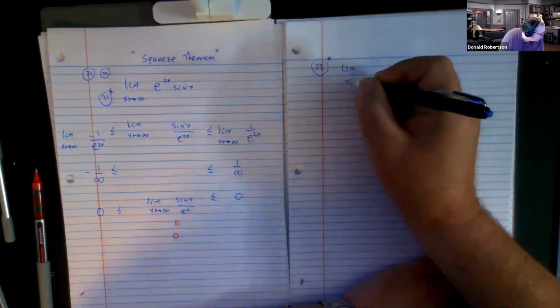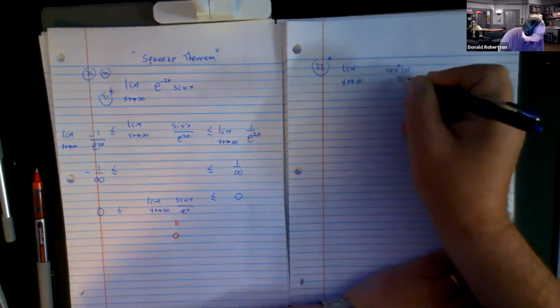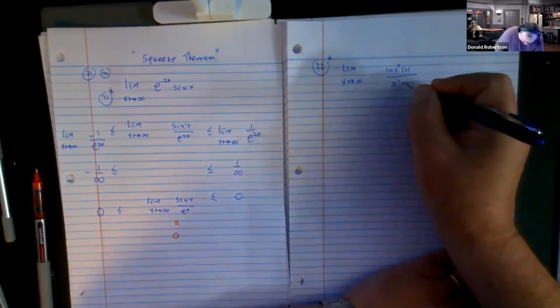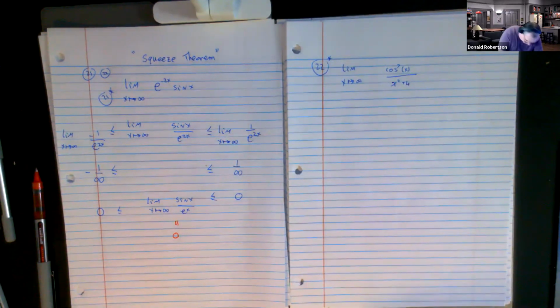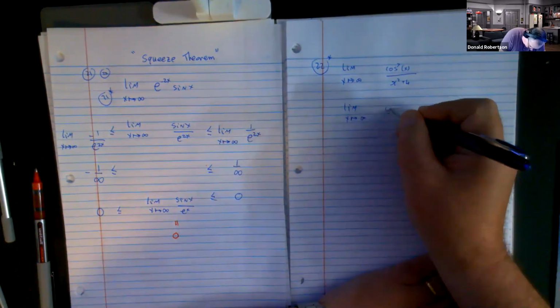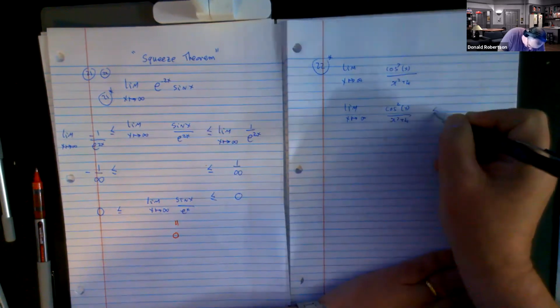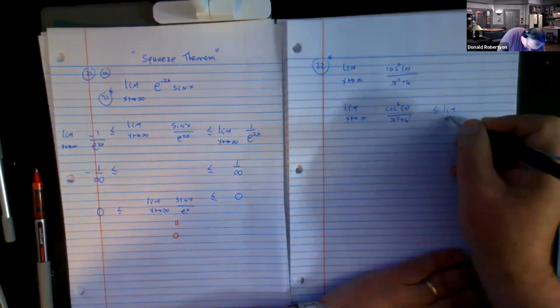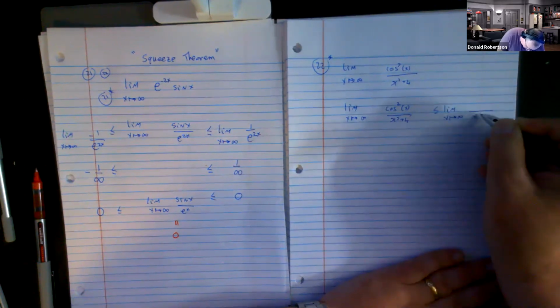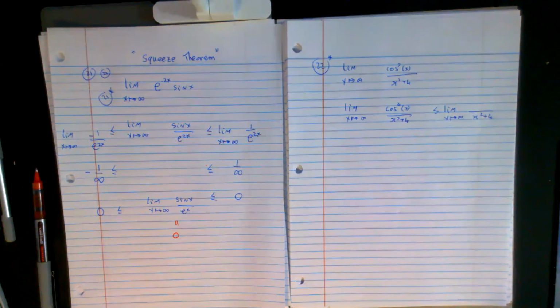So we're going to look at the limit as x tends to infinity, cos squared x over x squared plus 4. Okay, and if I thought about it, I should have written it a bit lower. Too late now. What is the biggest number that cosine squared x could ever be? Still 1.